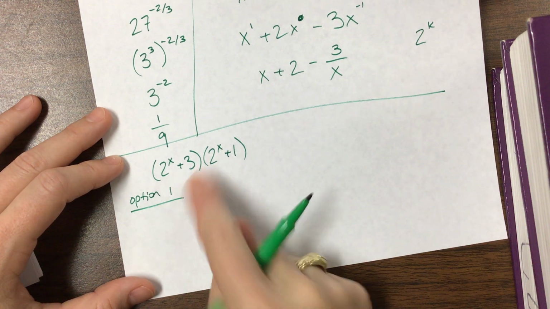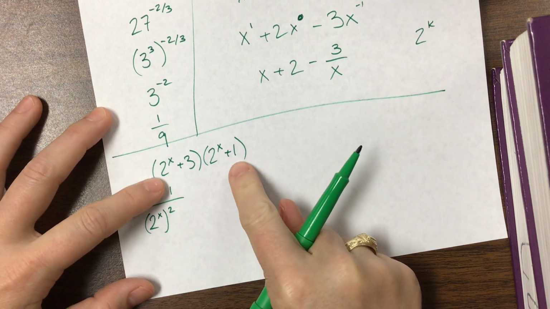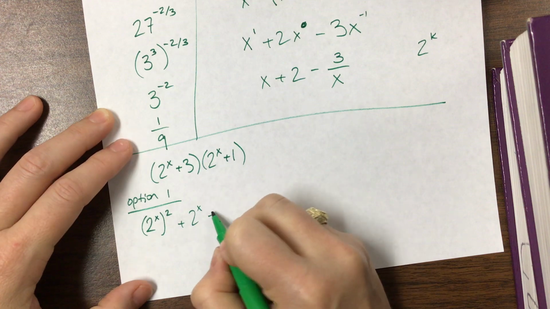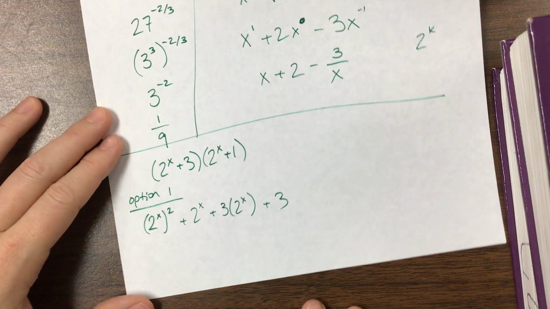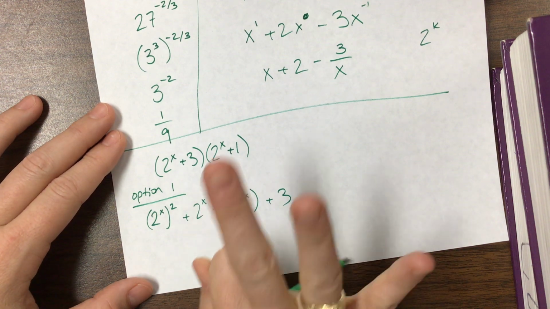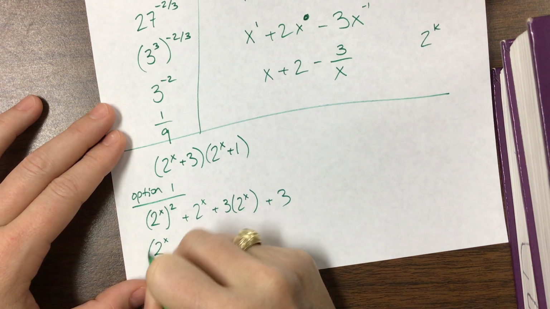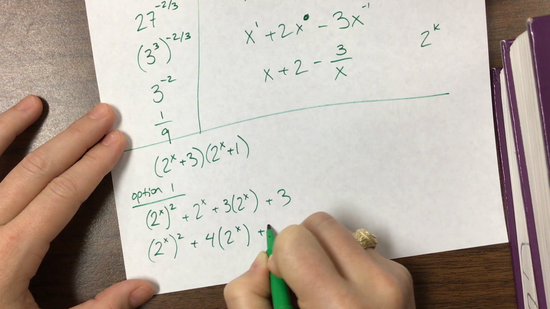So this is 2 to the x times 2 to the x, which gives you 2 to the x squared. And then I have 1 2 to the x, and then I have 3 times 2 to the x, and then I have plus 3. Well, here's 1 2 to the x, and here's 3 more 2 to the x's, so 3 plus 1 gives me a total of 4. So this is 2 to the x squared plus 4 times 2 to the x plus 3.